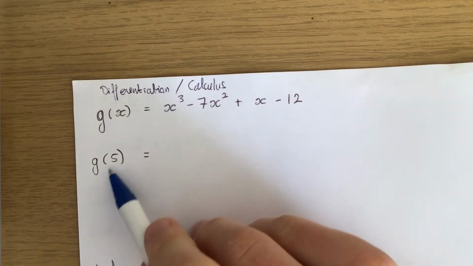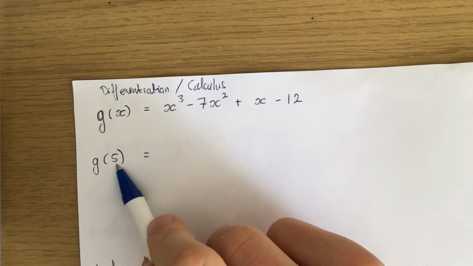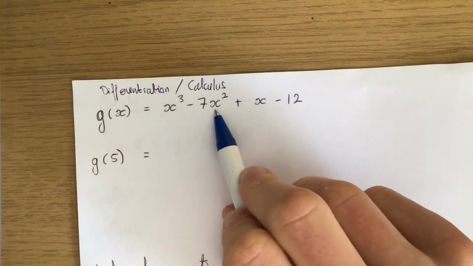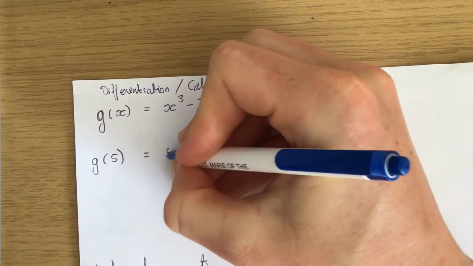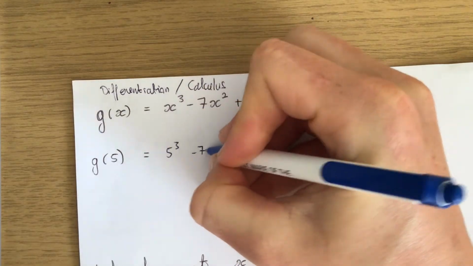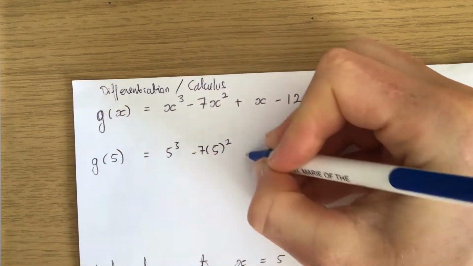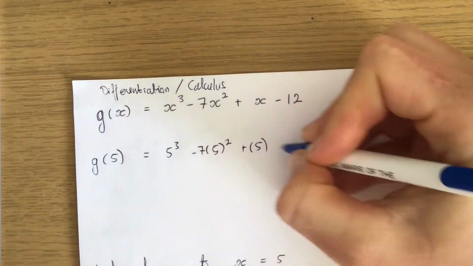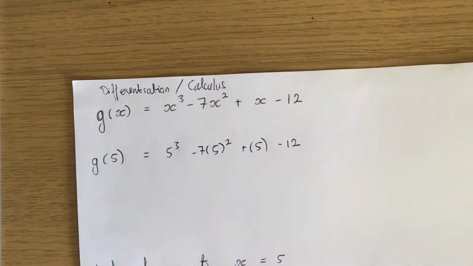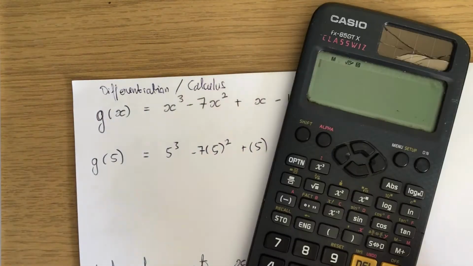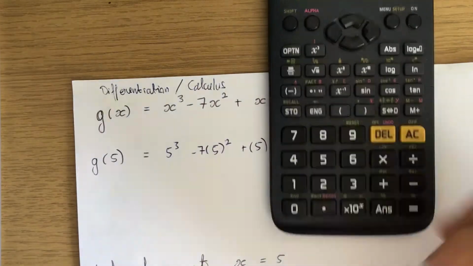Now, there's no differentiation being done here. You just have to sub in 5 everywhere you see an x. So you would say this is 5 cubed minus 7 times 5 squared plus 5, and you can put that in brackets if you like, minus 12. You get out your calculator and you would say this is 5 cubed. So you'd get 125.